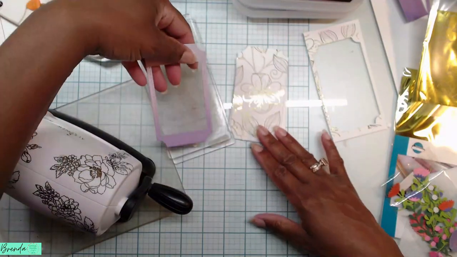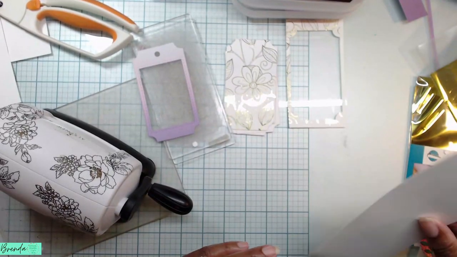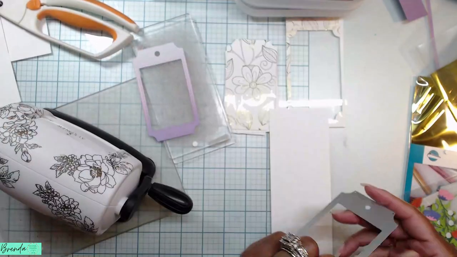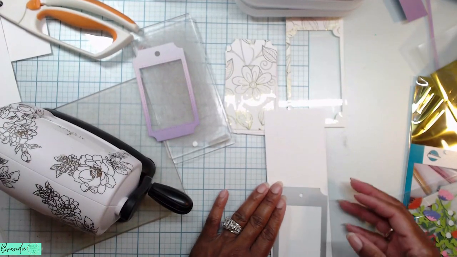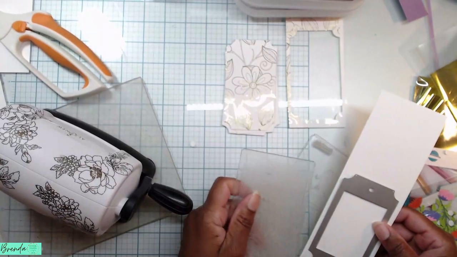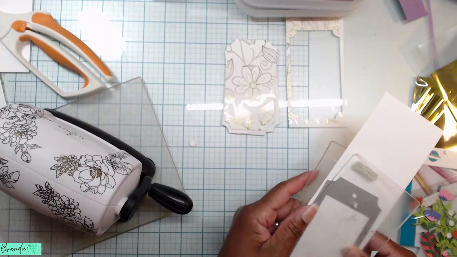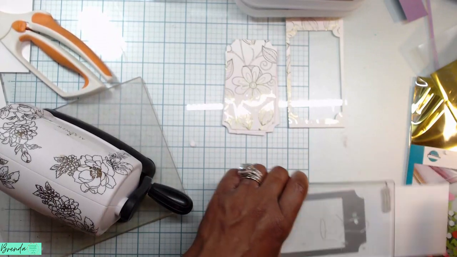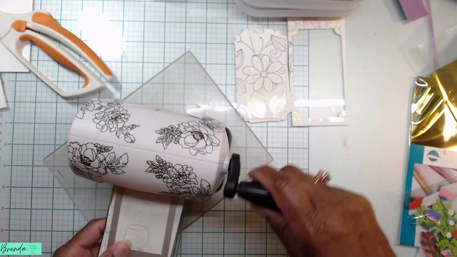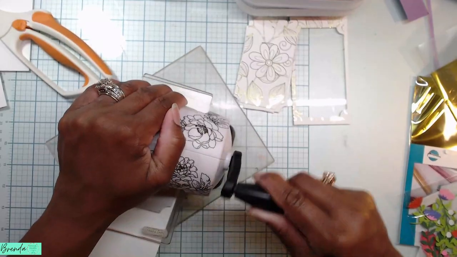Okay. Let's do one more of these. Use two of those, just to build that up a little. So I got two in the back, and I have three in the front, just to make it substantial. And I'm going to stack them up.